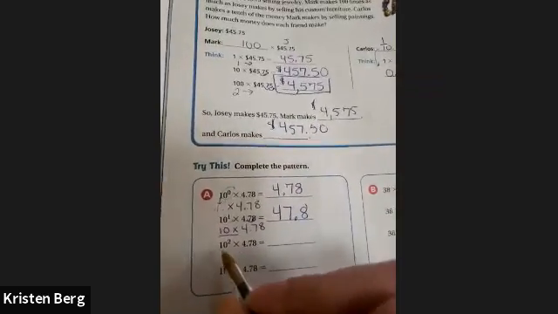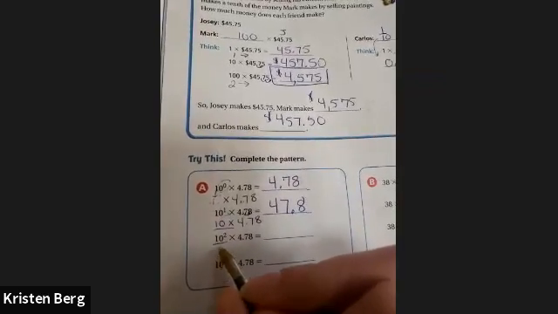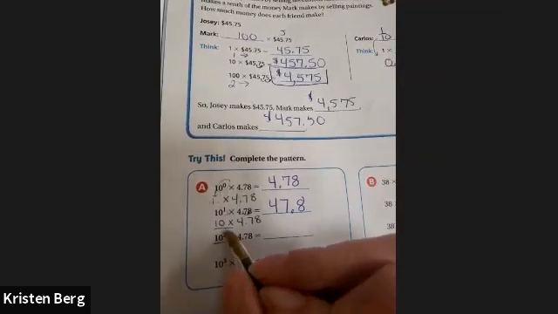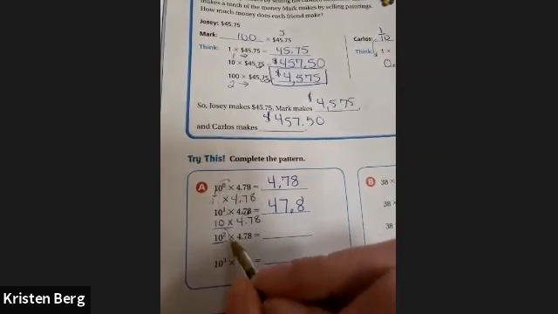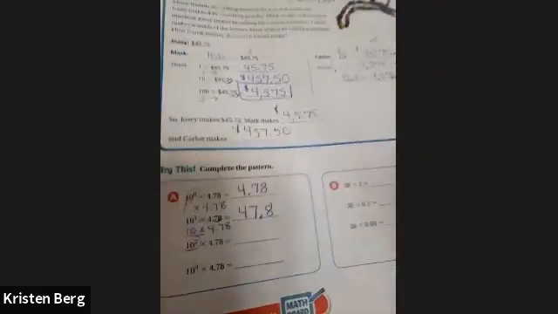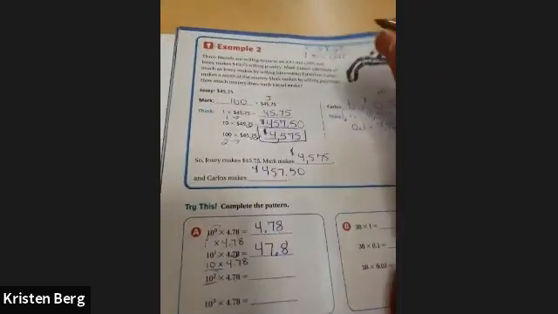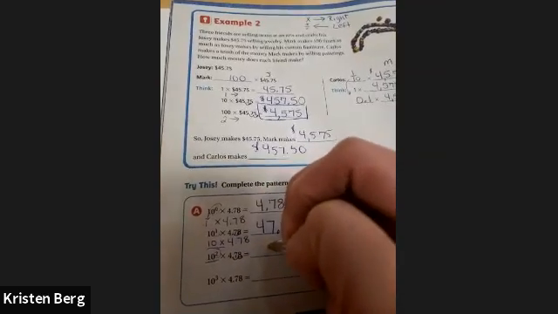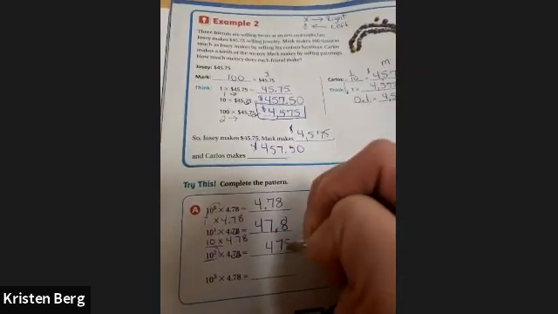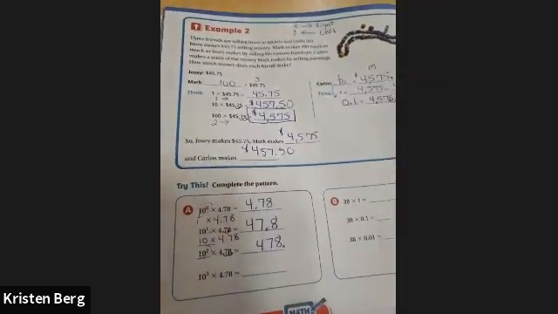Now this one is going to tell us that we're going to be moving it twice, 2 places. So this is 2 places bigger. So therefore, in that case, we're going to be moving it to the right, not just 1 place, but 2. So it is now going to be 478, and the decimal will be in the back.